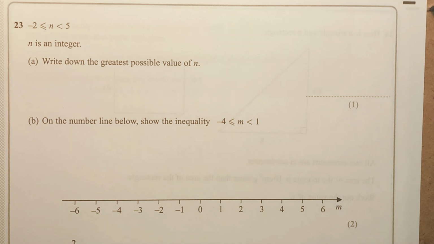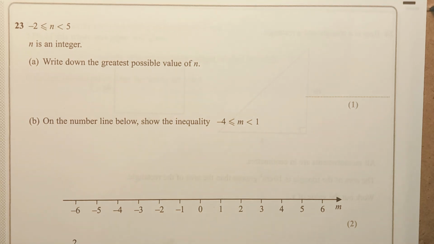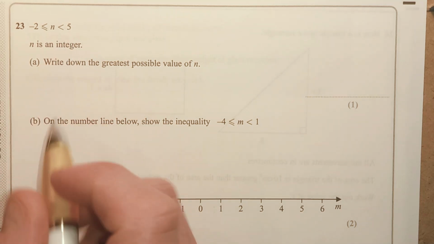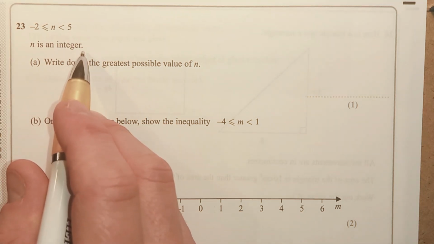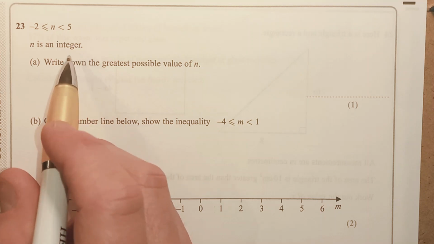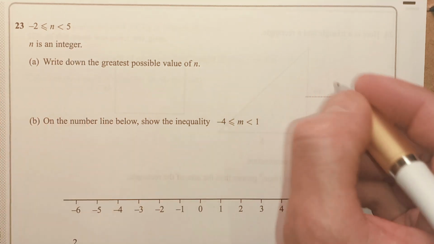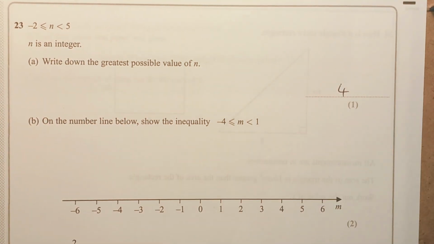Question 23. Minus 2 is less than or equal to n, which is less than 5. n is an integer. Write down the greatest possible value of n. Well, n is less than 5. Integer means whole number. So what's the biggest whole number that's less than 5? Well, it's 4.